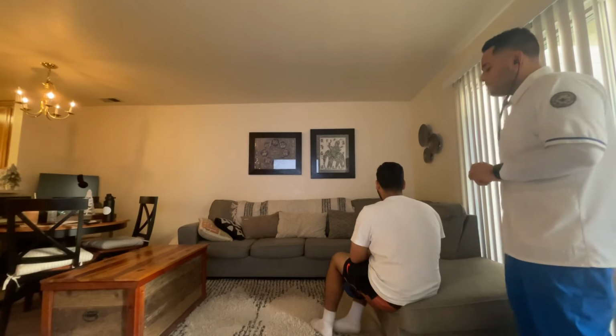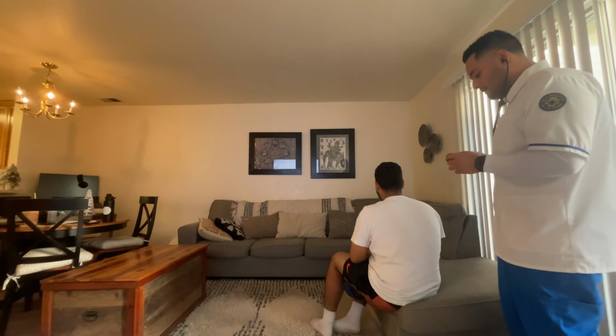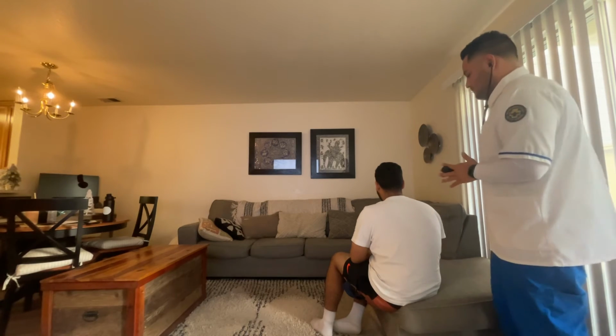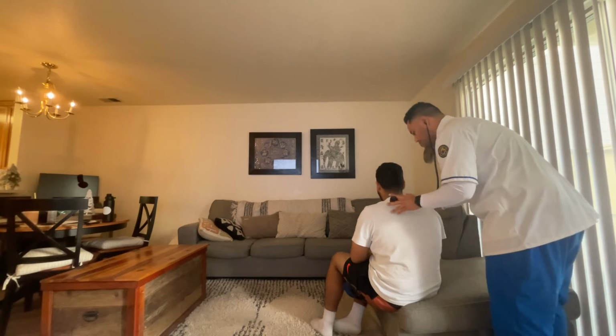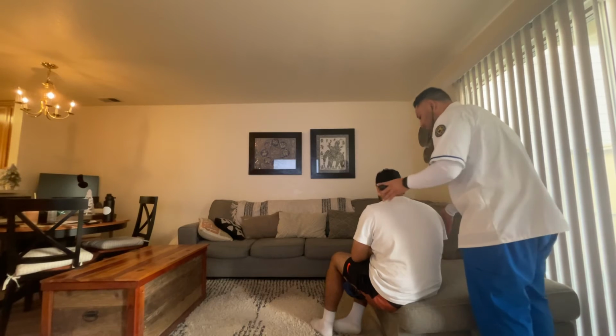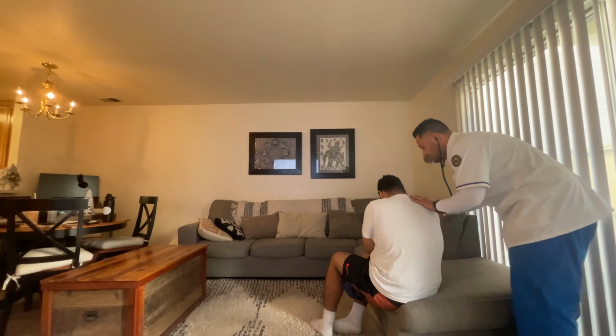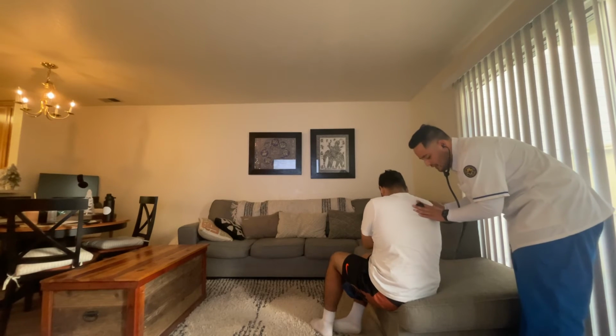I'm going to do 10 points on my patient, beginning with the apex of the lungs. So I'm going to start up here. Every time I touch, I'm going to ask you to take a deep breath. Could you cross your arms for me? Thank you. Go ahead and take a deep breath. Perfect. Deep breath. Clear and concise sounds. Come on over.